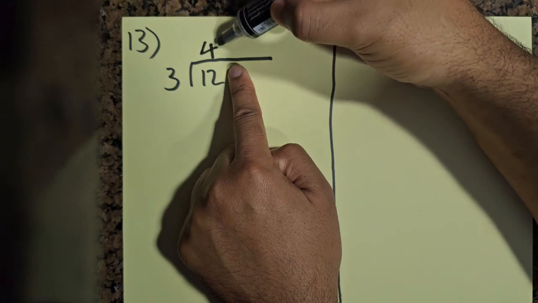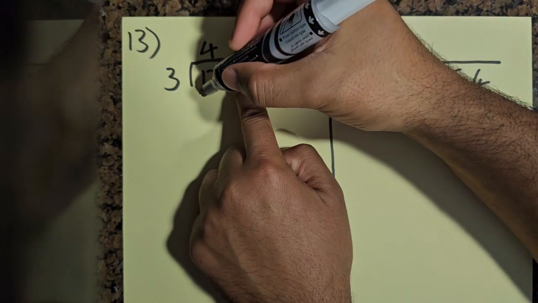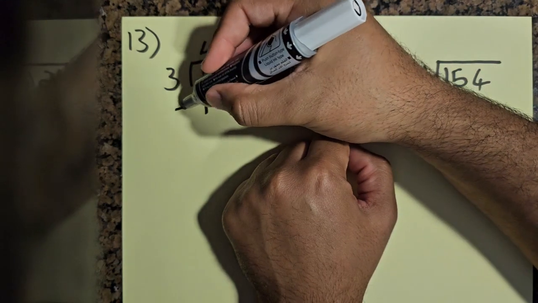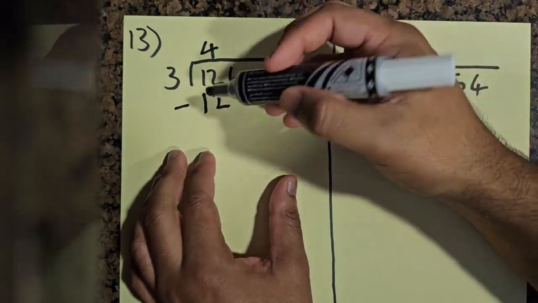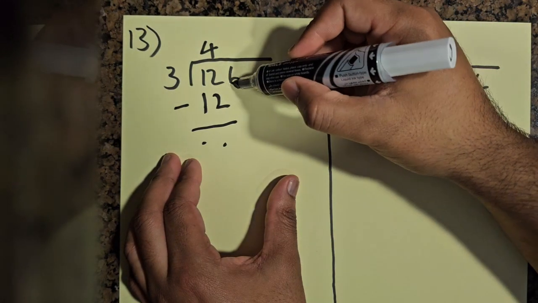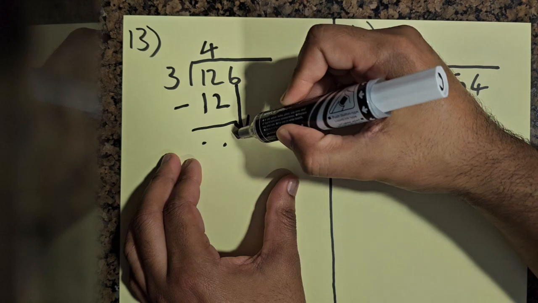Then we take this 4, multiply by 3. It gives us 12. And then we're going to subtract that 12. So 12 minus 12 leaves nothing left. But we still have the 6 on the top. So I'm going to bring it down.